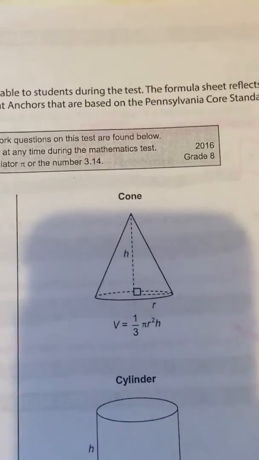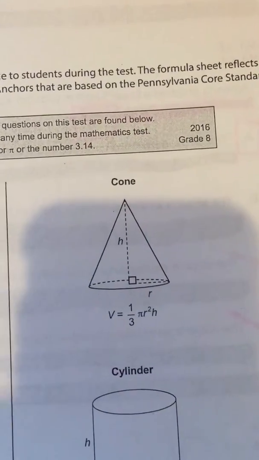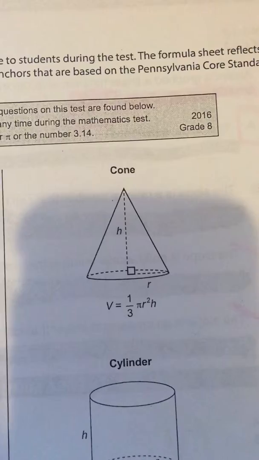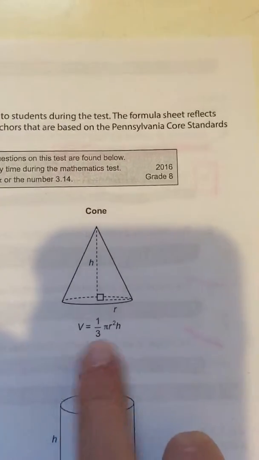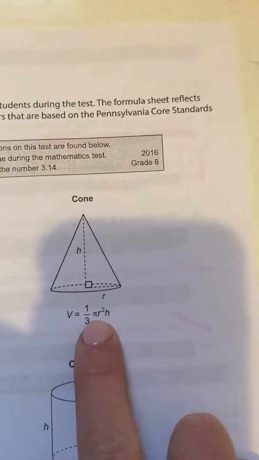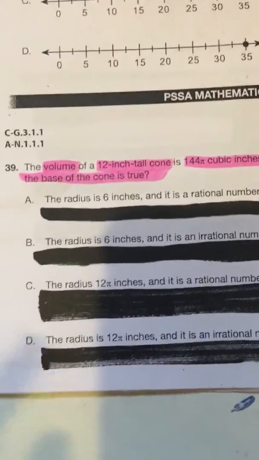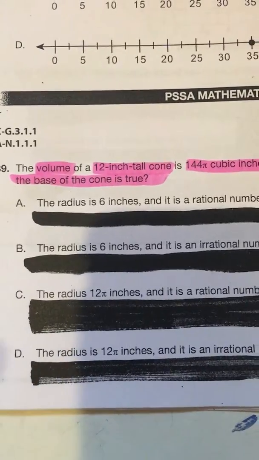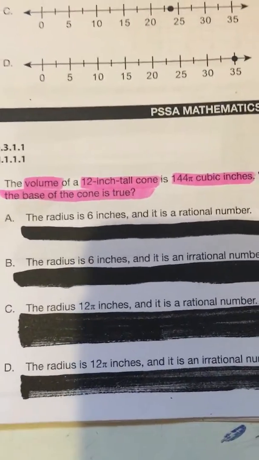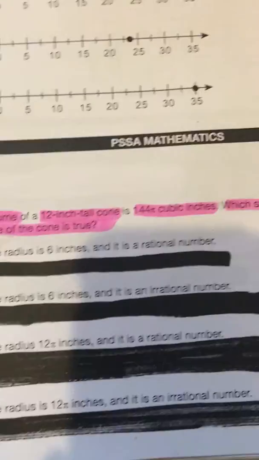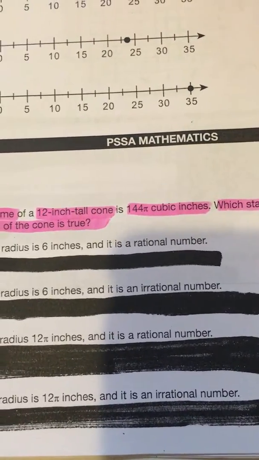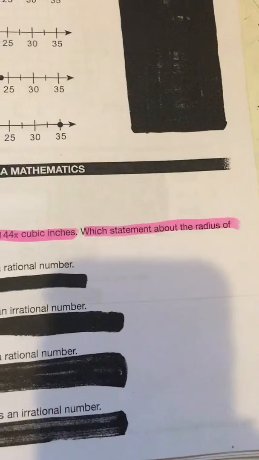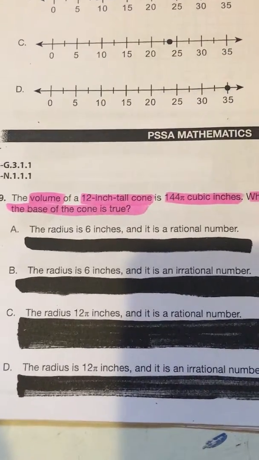Okay, again, the volume of a cone is 1/3 times pi times its radius squared times its height. We are given the volume, we're given the height, we're trying to figure out what the radius squared would be in this formula. So I went ahead and applied cubes to my problem, as usual, and I thought volume was very important to highlight. It's a 12-inch tall cone, so we know what shape we're working with, and it is 144 pi cubic inches. Our question is, which statement about the radius of the base of the cone is true?